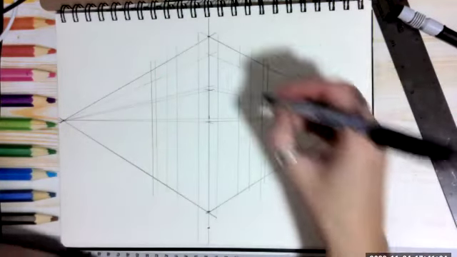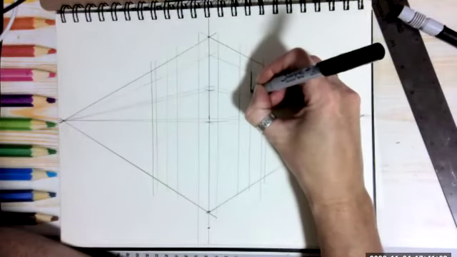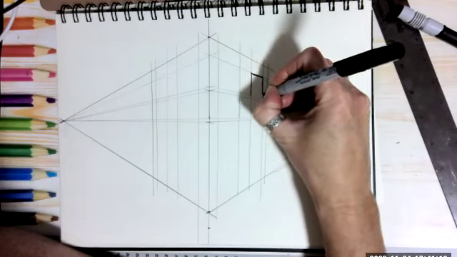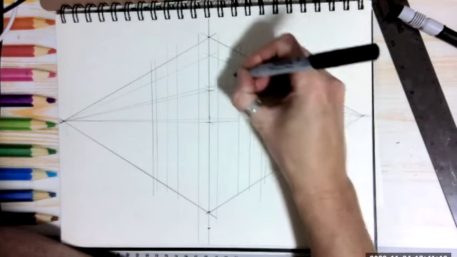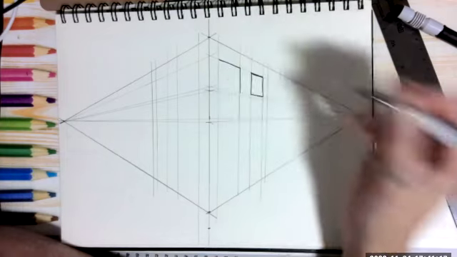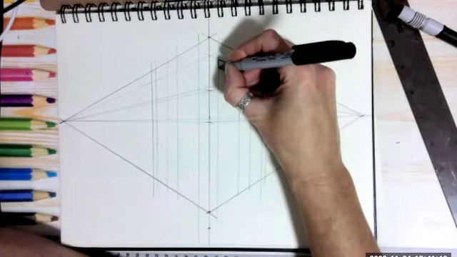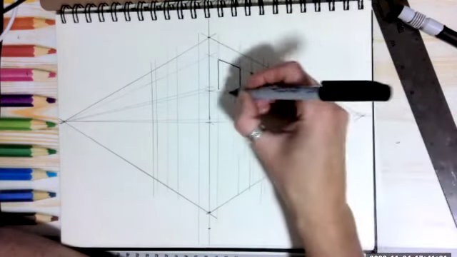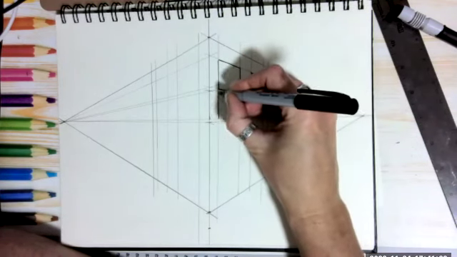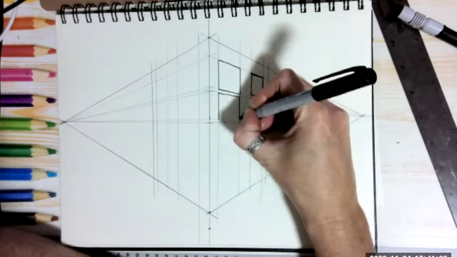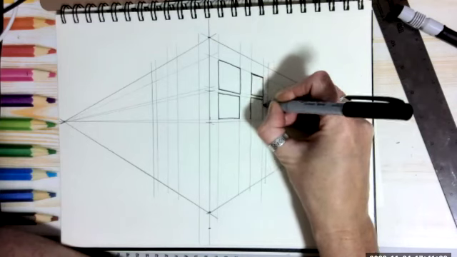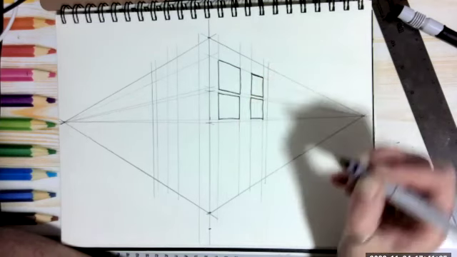I'm going to do this in ink just so it shows up for you. Is that showing up on the camera? Yeah. Don't worry if it doesn't come out perfect or you have a little oops. It's just about what we're learning.